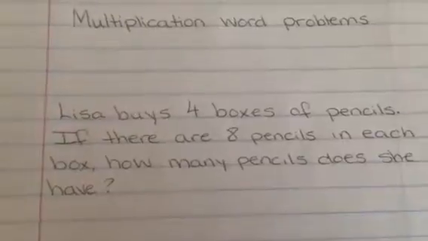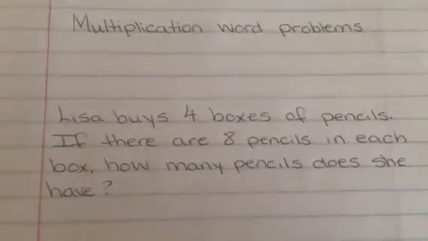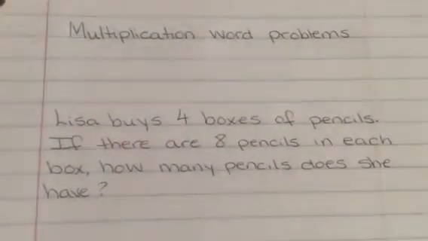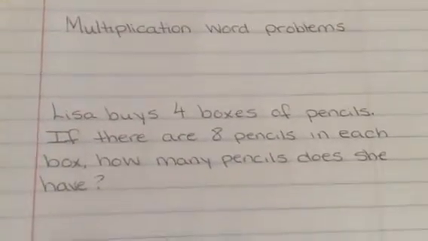In this video, I am going to show you how students are taught to solve multiplication word problems. Here's our first example. Lisa buys 4 boxes of pencils. If there are 8 pencils in each box, how many pencils does she have?